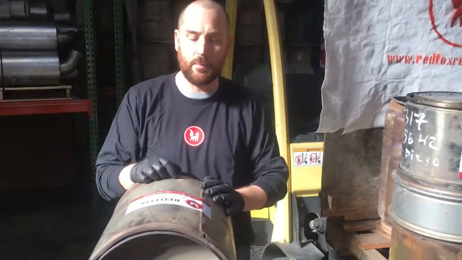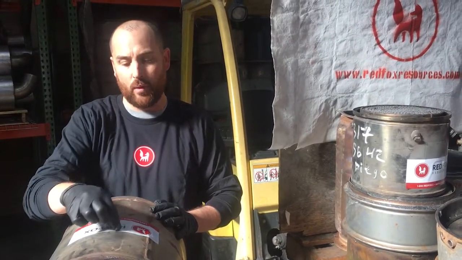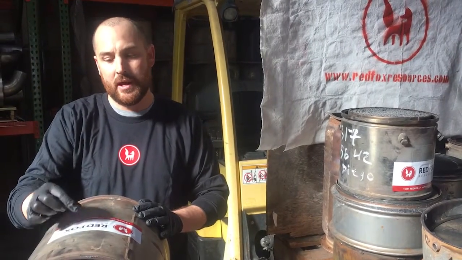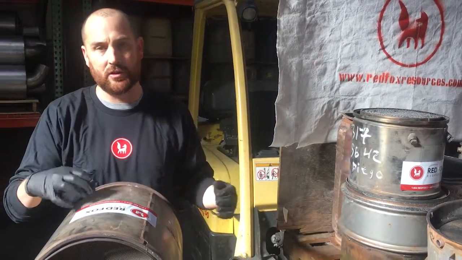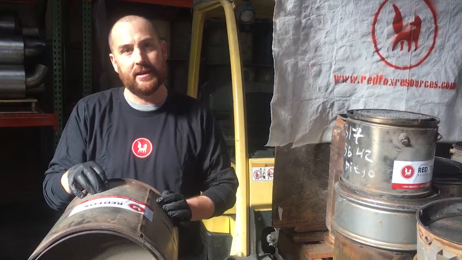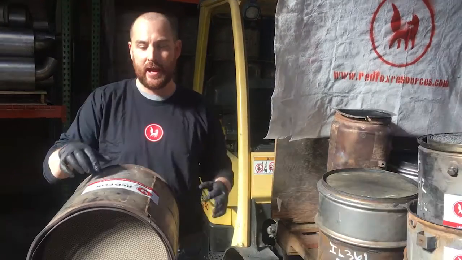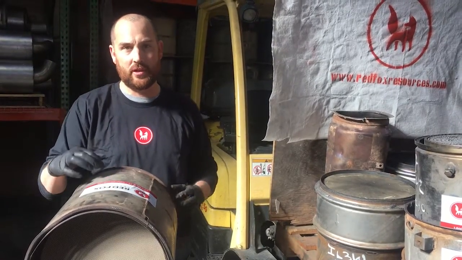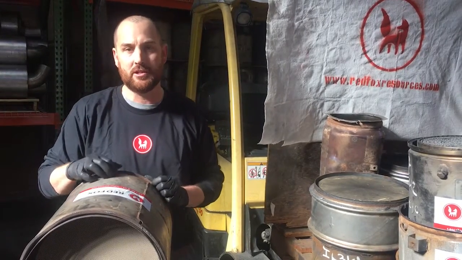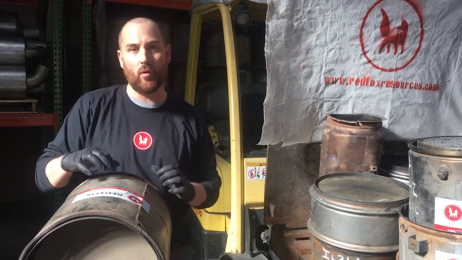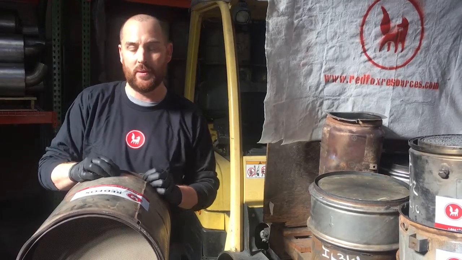Underneath the part numbers, you'll see a QR code, and underneath there is a serial number. The serial number is really just to track the filter and doesn't help us identify the value of the filter. Just those part numbers that we just showed you are basically all we would need to know to be able to determine what we would pay for your filter on a recycle basis.